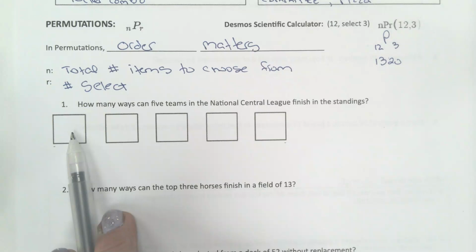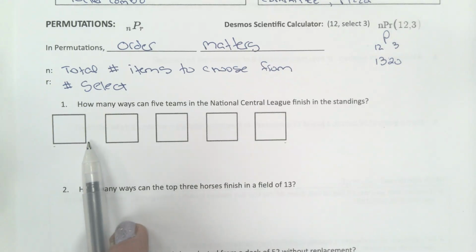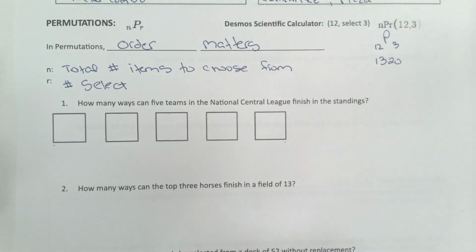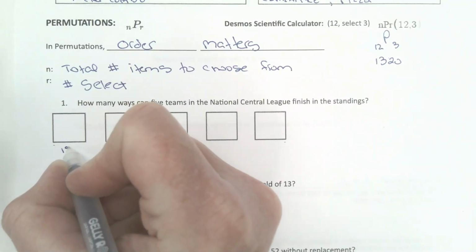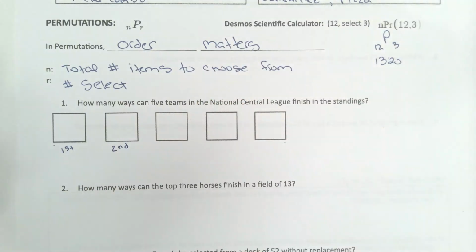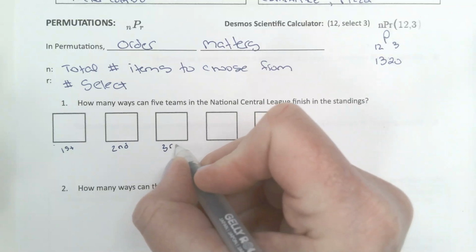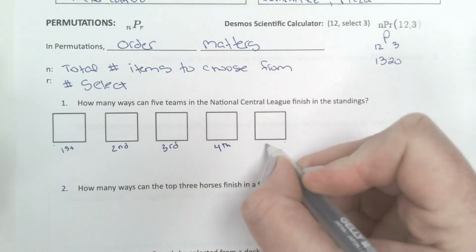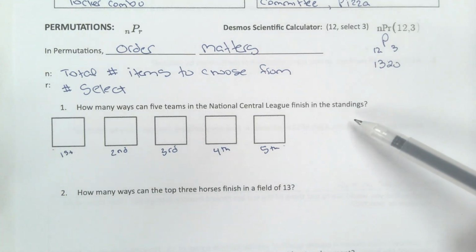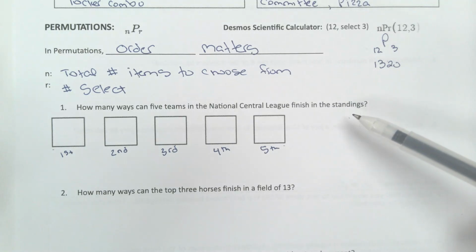We did a problem like this the other day. I'm changing it a little, and it says, how many ways can 5 teams in the National Central League finish in the standings? So this team is going to come in first, and then how many teams are left to come in second? How many are left to come in third, and then fourth, and then fifth? The other day when we were out in the hallway, we did a similar problem: how many ways can 5 students sit in 5 different seats? This is the same thing.